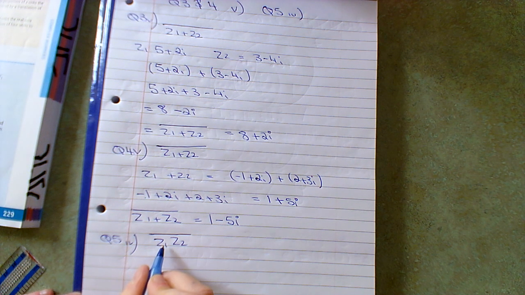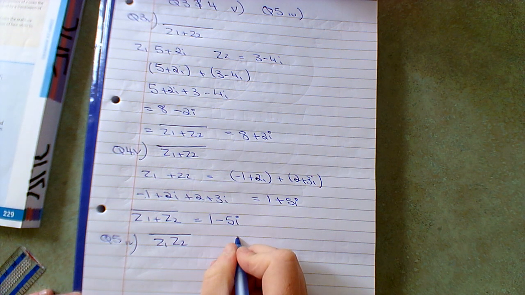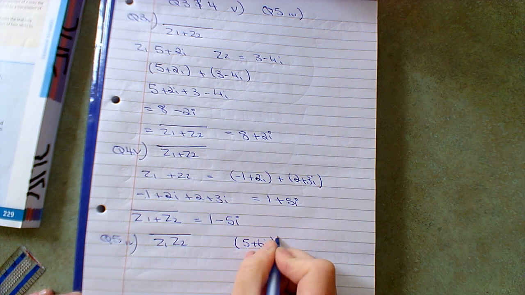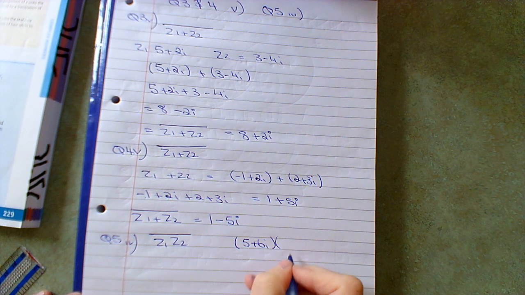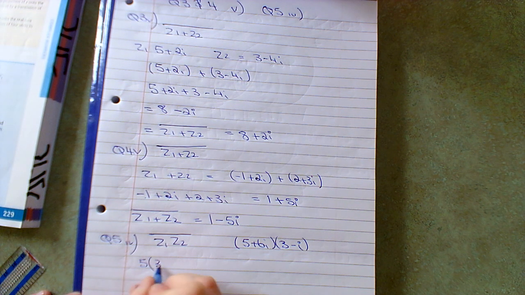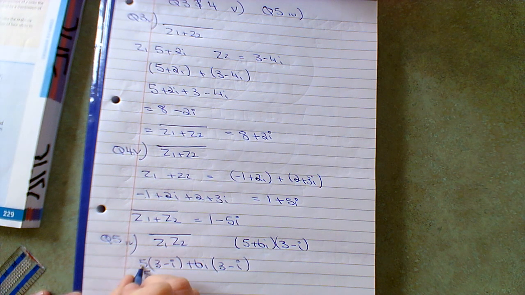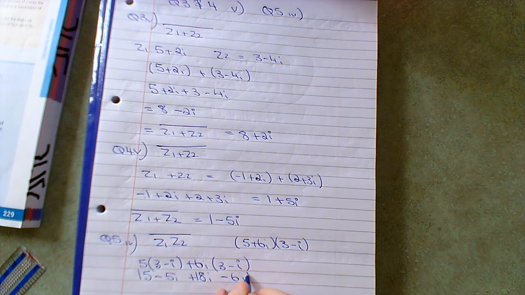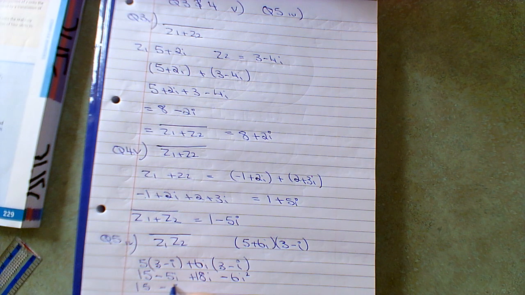I need to work out what is the product of z1 times z2. So z1 in this case is 5 plus 6i, bracket z2 is 3 minus i. Okay, so it's first term, which is 5 times everything in my second bracket. My second term, which is plus 6i times everything in my second bracket. Okay, so 5 times 3 is 15, minus 5i, plus 18i, minus 6i squared.